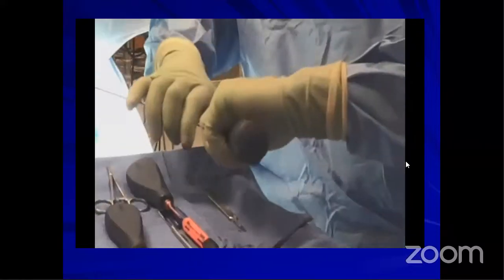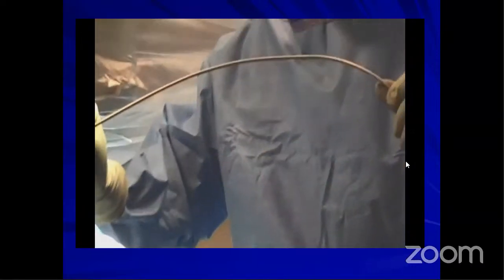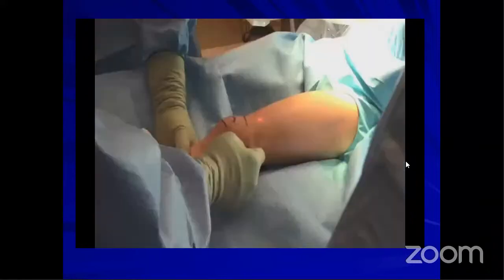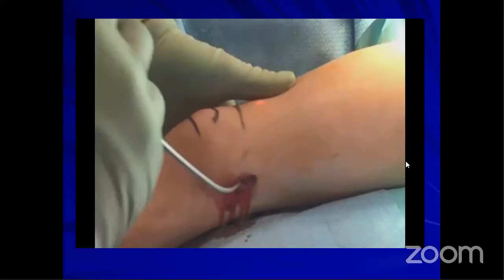And here is bending the tip of the nail. That would allow the nails to then pass. You can change the curvature a little bit to help you.